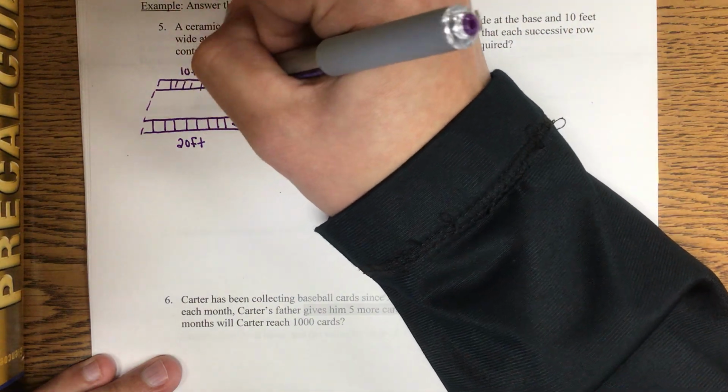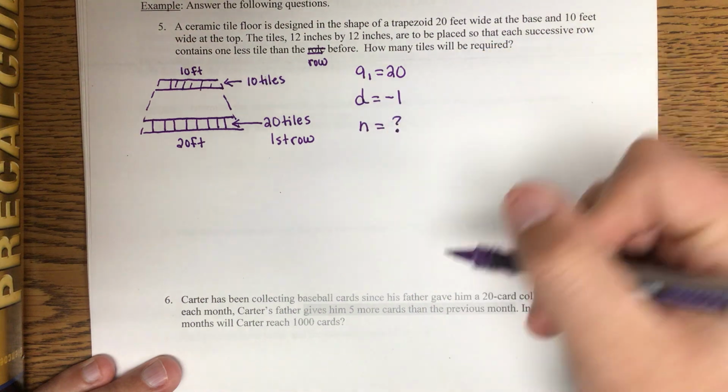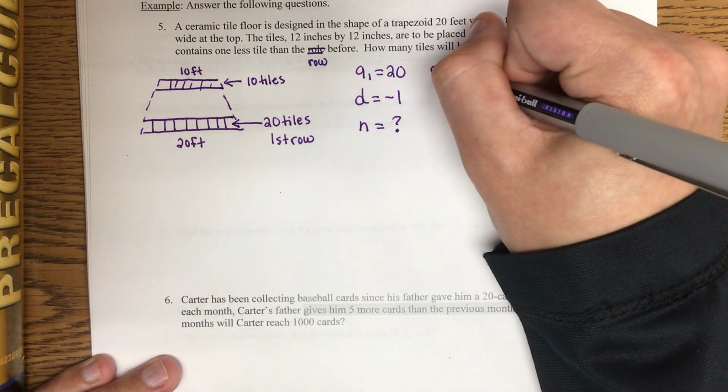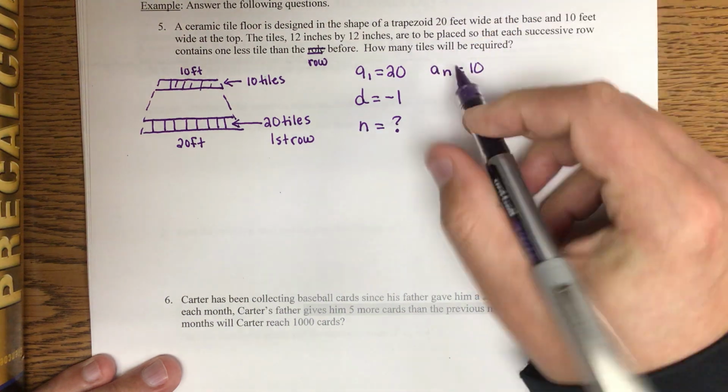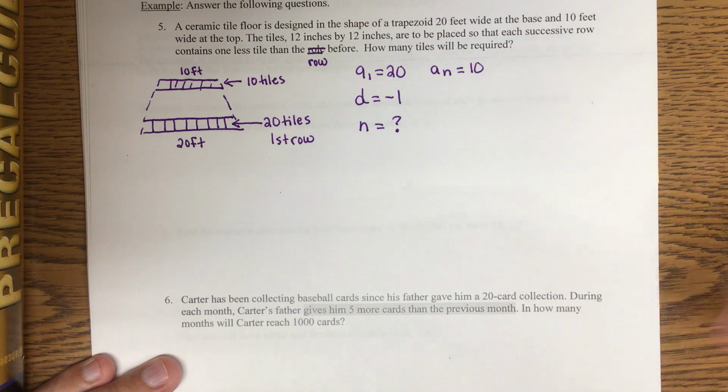Okay, so what's really missing here is the n value, right? I know that the first one is going to be 20 tiles, the last one is going to be 10, but I don't really know how many rows it takes to get to that. So there's a couple different ways you can work this out, but I'm going to find that n value first.